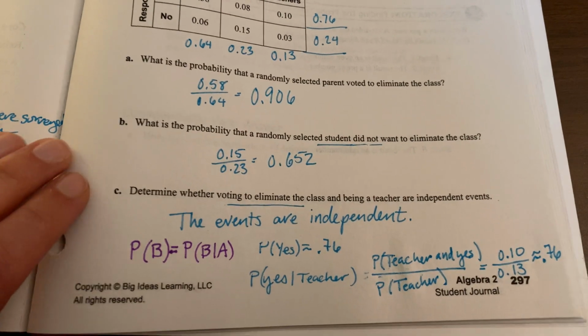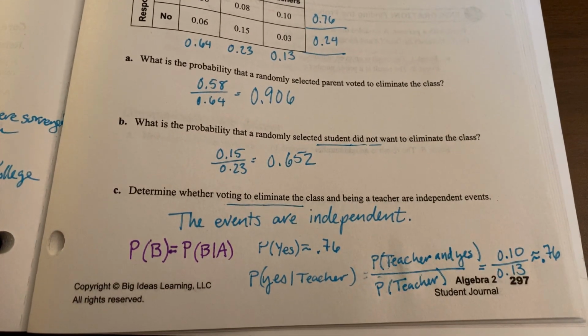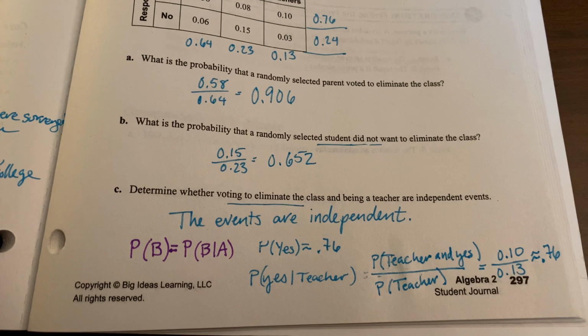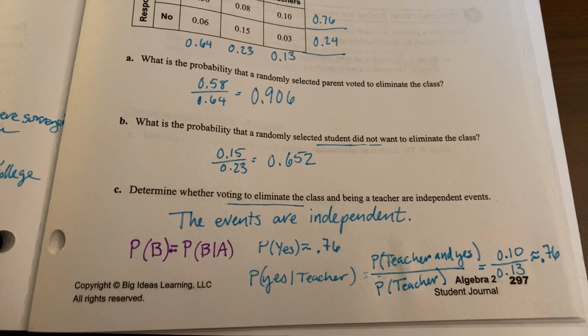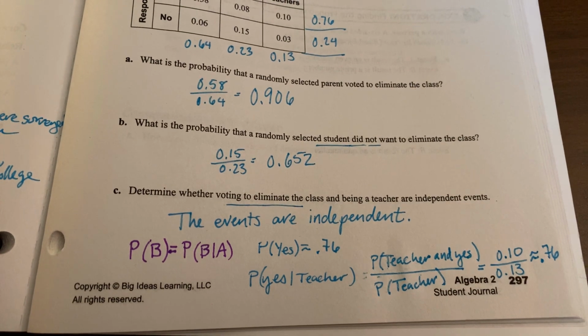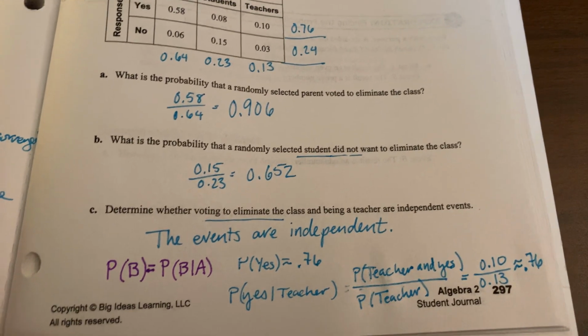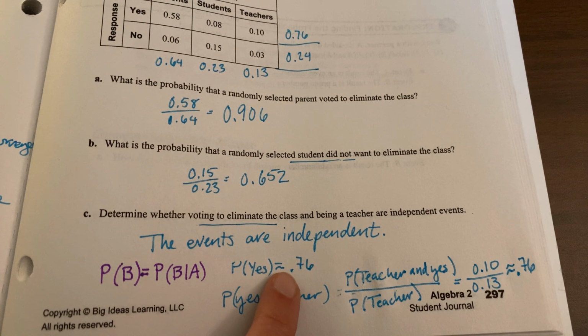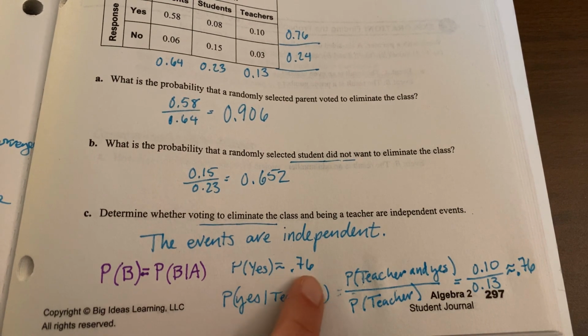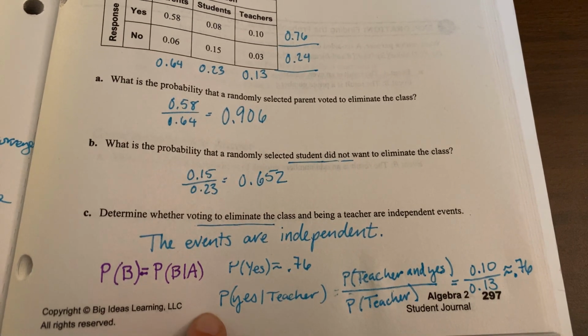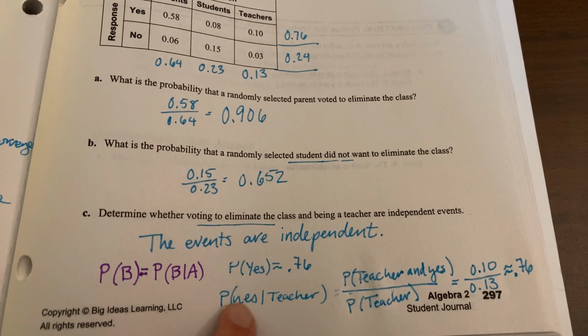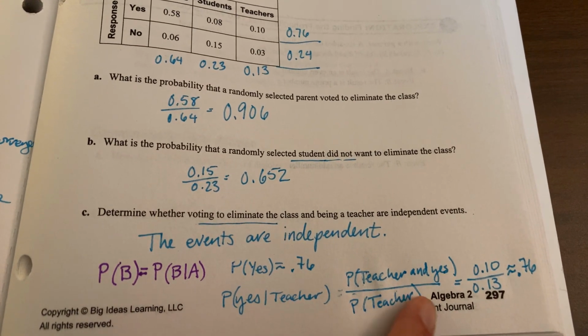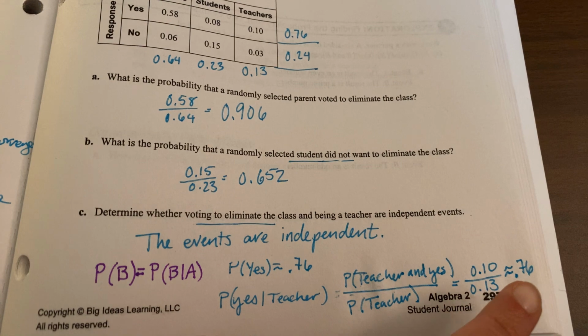And part C, it says determine whether voting to eliminate the class and being a teacher are independent events. The events are, in fact, independent because the probability of yes is 0.76, and the probability of yes given a teacher is also 0.76.